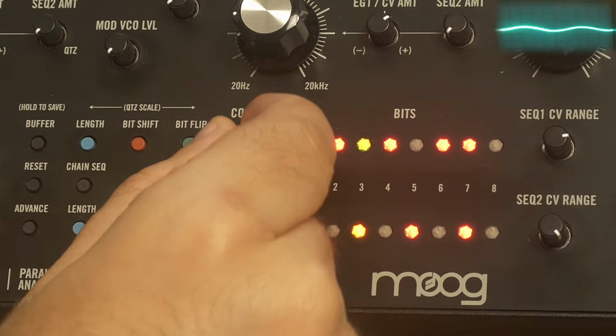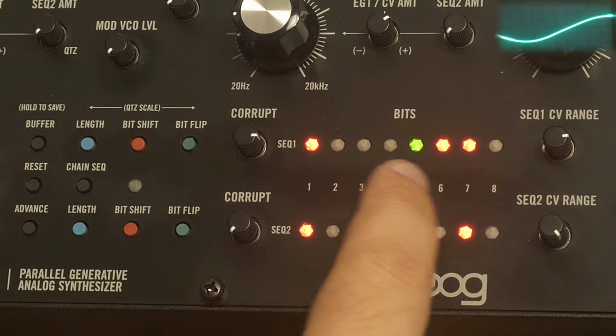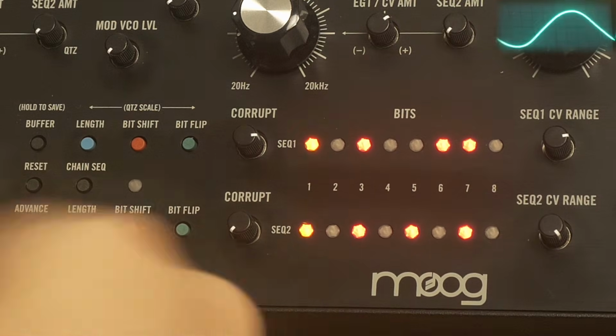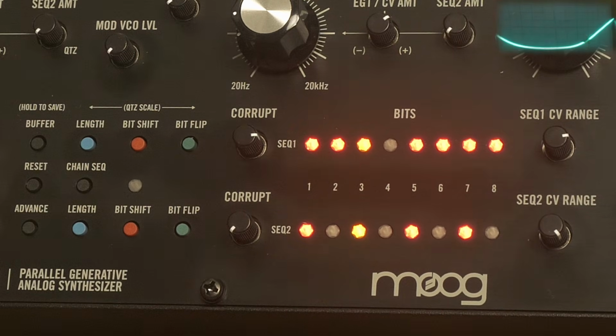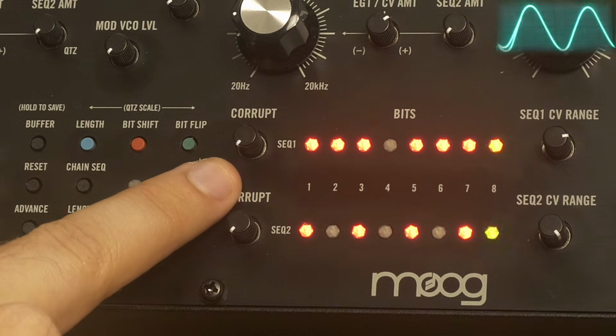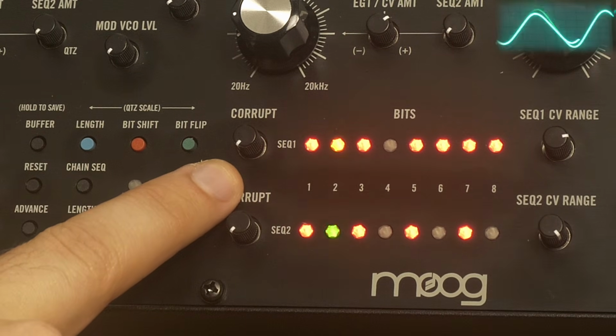To change the triggers, put corruption past noon, and now every time it goes over a step, there's a chance that it'll flip that bit. If it's off, it'll turn on. If it's on, it'll turn off. And if I end up liking where I'm at, I can slam this down back to 0, and it'll keep running exactly as it is.